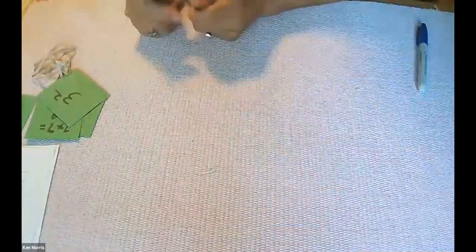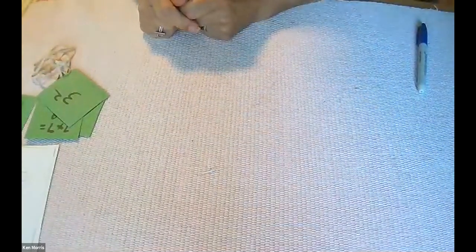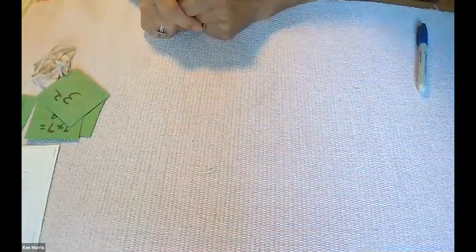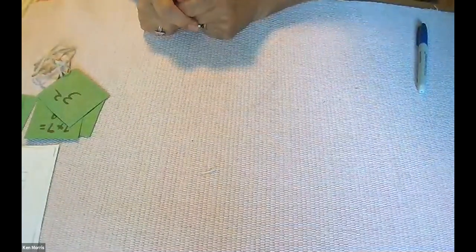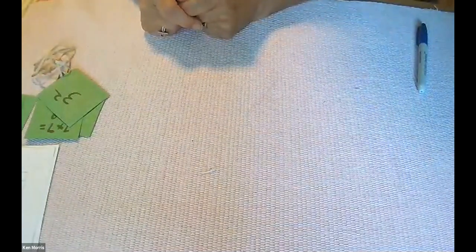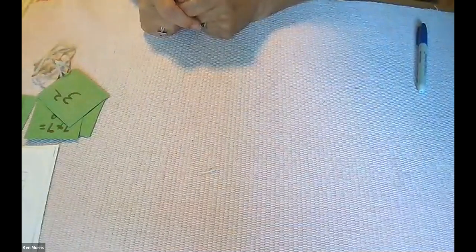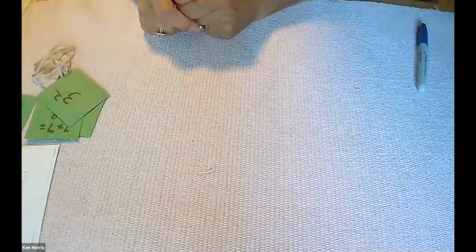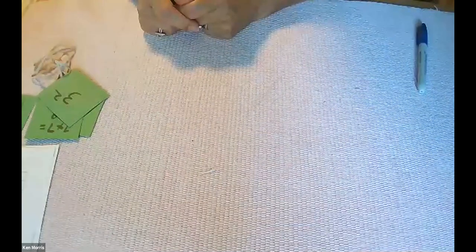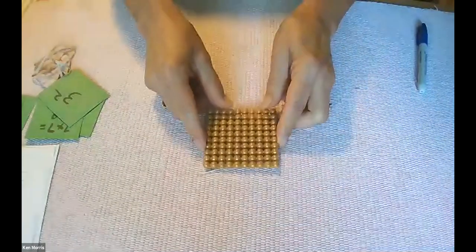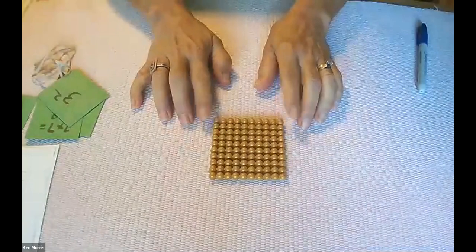Welcome, students. You have finished your divisibility work. Good job on that. We are now going to switch gears and we are going to study the squaring of numbers. And I want to start with a very familiar material.